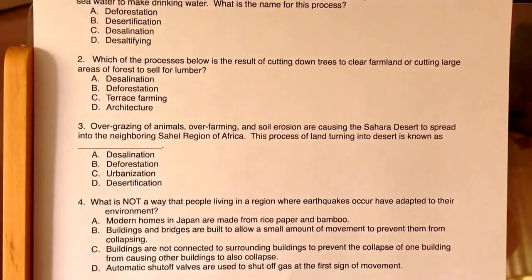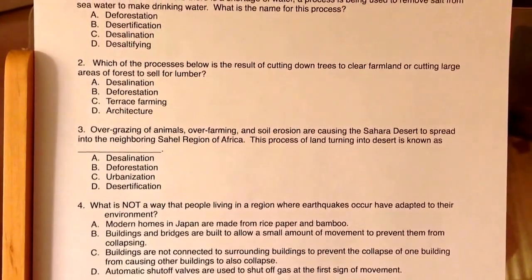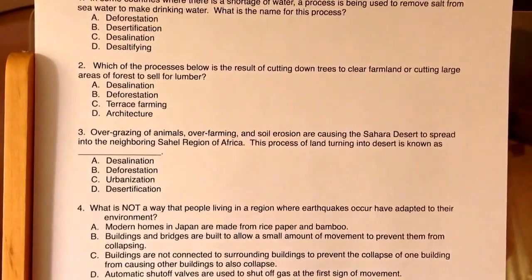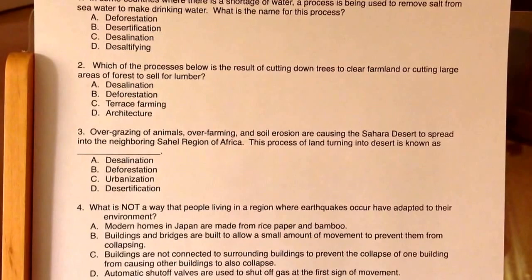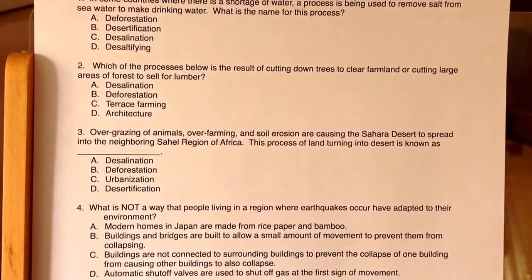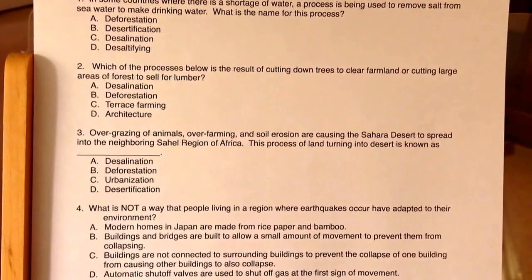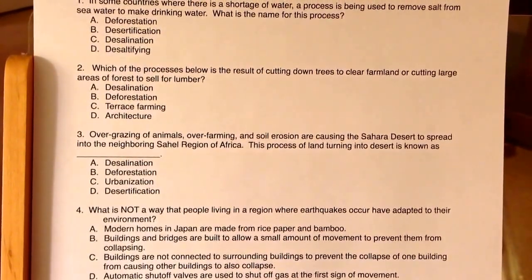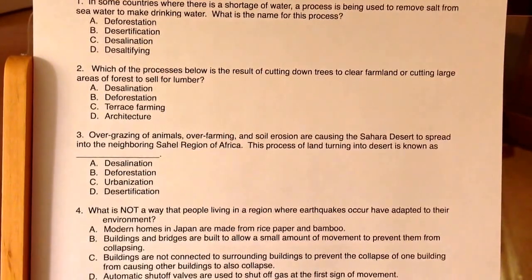Number 4, what is not a way that people living in a region where earthquakes occur have adapted to their environment? A, modern homes in Japan are made from rice paper and bamboo. B, buildings and bridges are built to allow a small amount of movement to prevent them from collapsing.